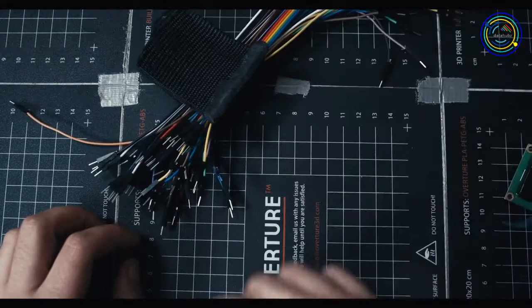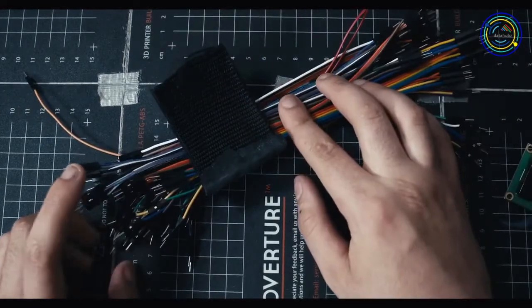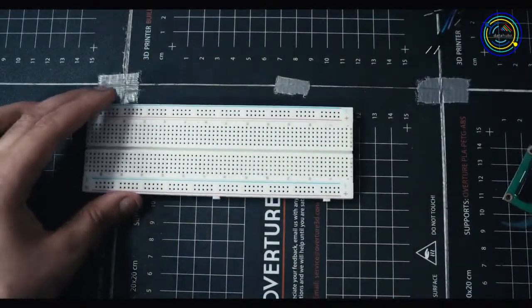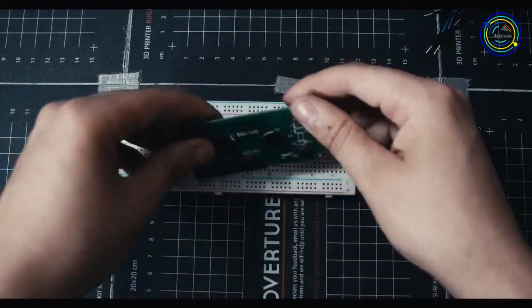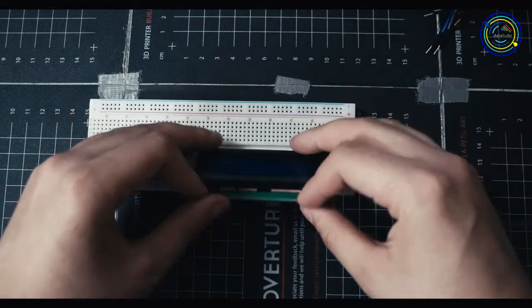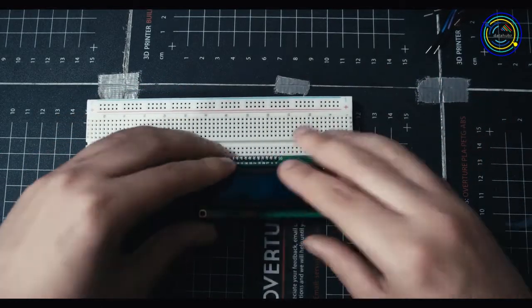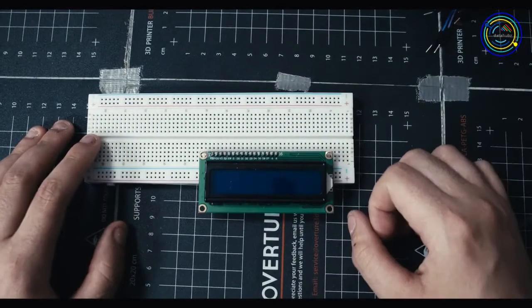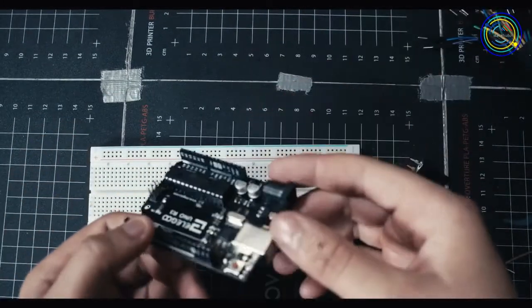You're going to need a bunch of cables. In this case, we're going to use male to male, and then we're going to throw everything on a breadboard. So when we work, we're going to have our screen plugged into the breadboard, let's say like this. And then we'll be able to plug in our ports here and figure it out all from here. Oh, and also, like always, you're going to need your Arduino.